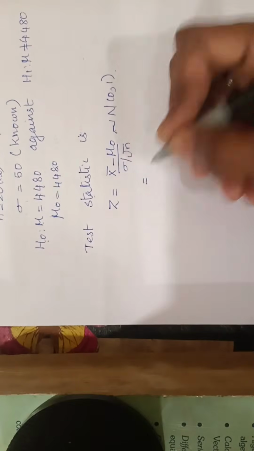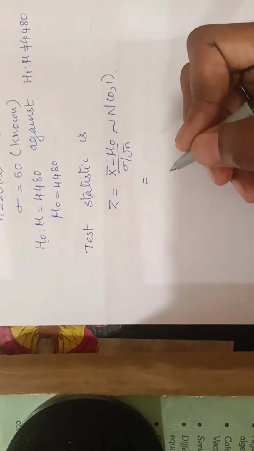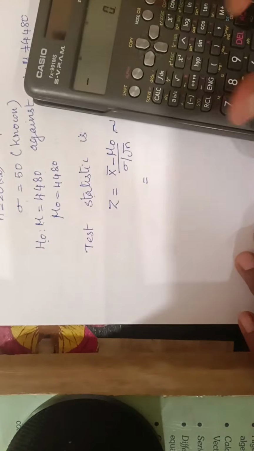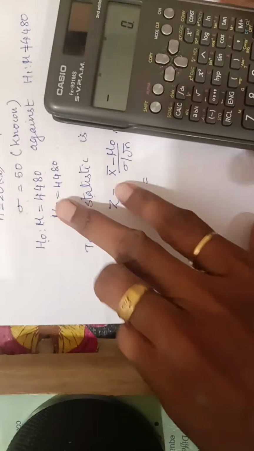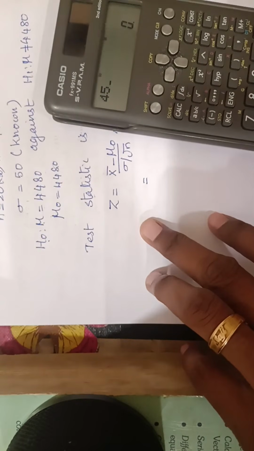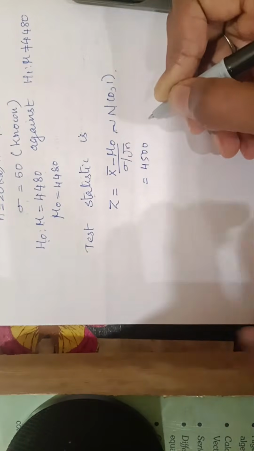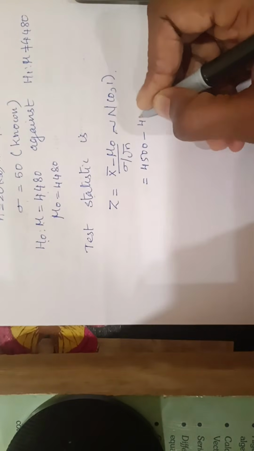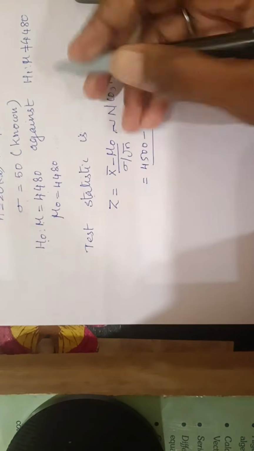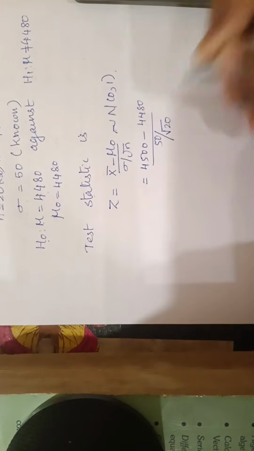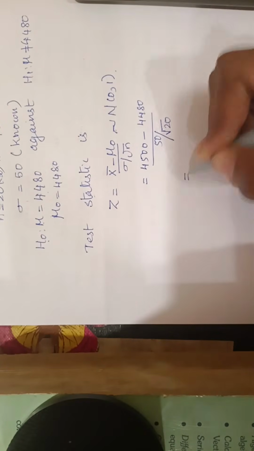Now let's see what the value of the test statistic is. So let's calculate it. Let us substitute the values first. So x bar is 4,500 minus mu naught is 4,480 divided by sigma is 50 by root n. n is 20, so root 20. Now let us see what is the value.